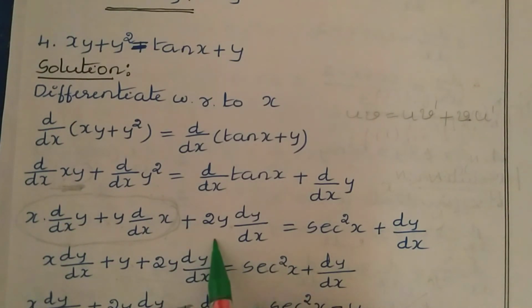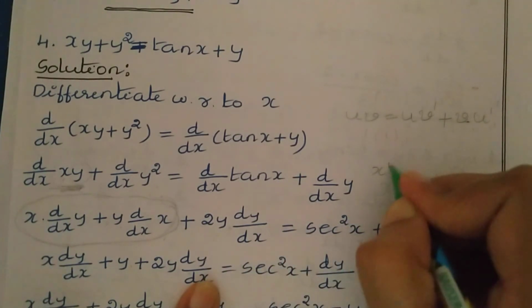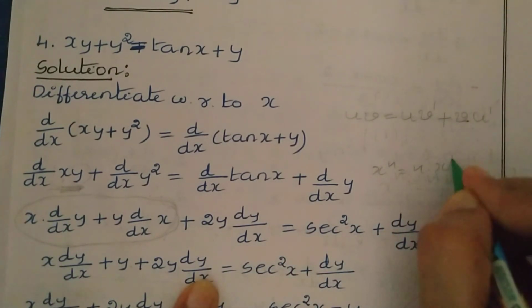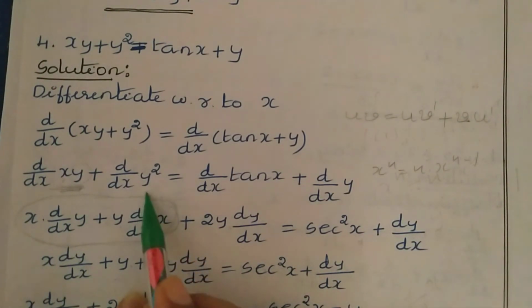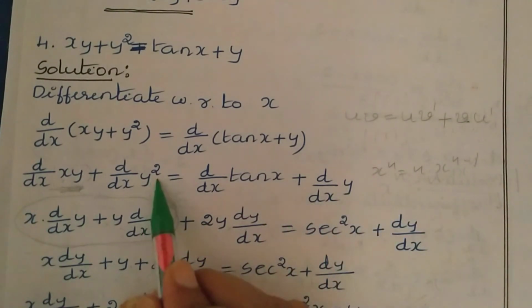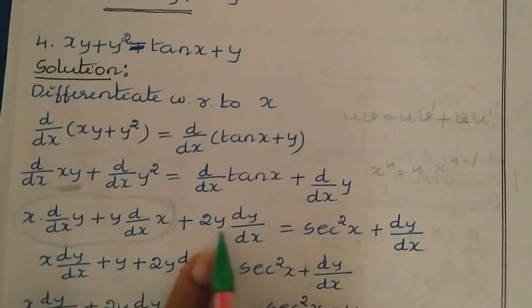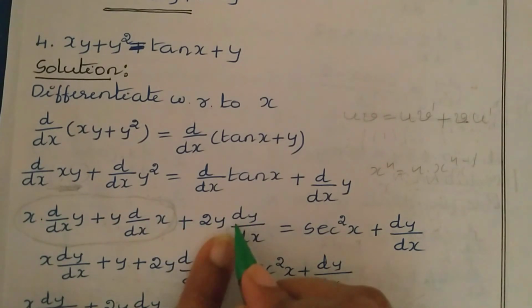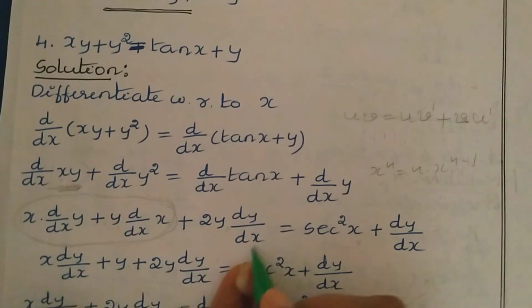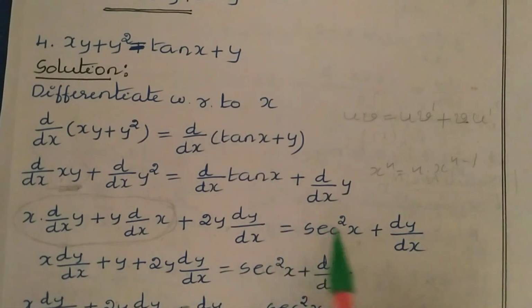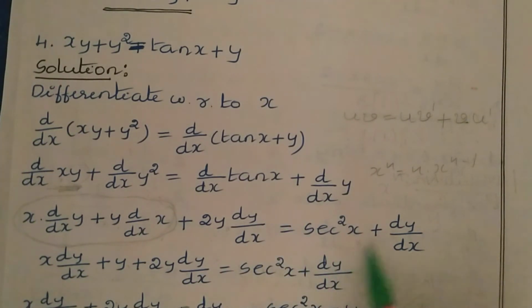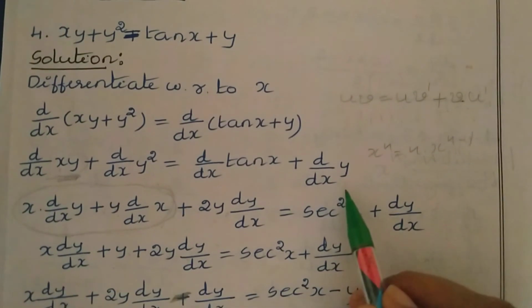This we can get by using the derivative formula, x to the power n is equal to n into x to the power n minus 1. Here we have y square. In the place of x you have to take y. In the place of n take 2. So we get 2y. Then we have y, so derivative of y. So d by dx of y is equal to, derivative of tan x is sec square x. Then derivative of y.